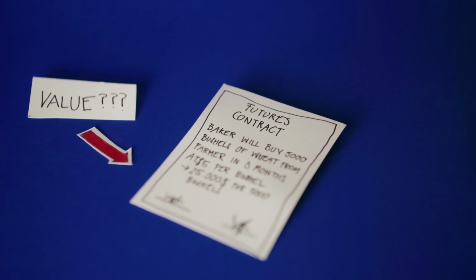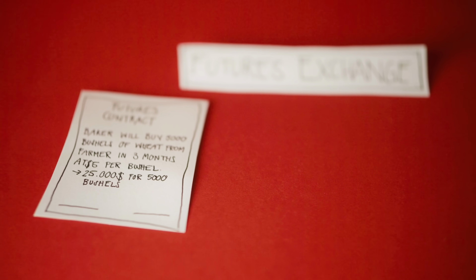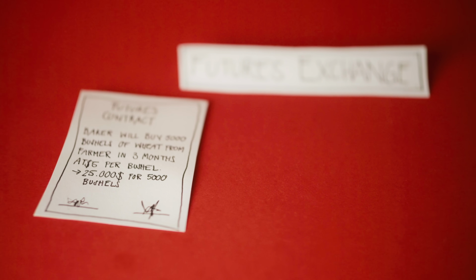The value of this futures contract. At the start of our story, this is just a piece of paper. But as soon as the farmer and the baker sign this contract at $5 per bushel, the contract itself now has a value. A value that constantly changes as the real price of wheat moves.